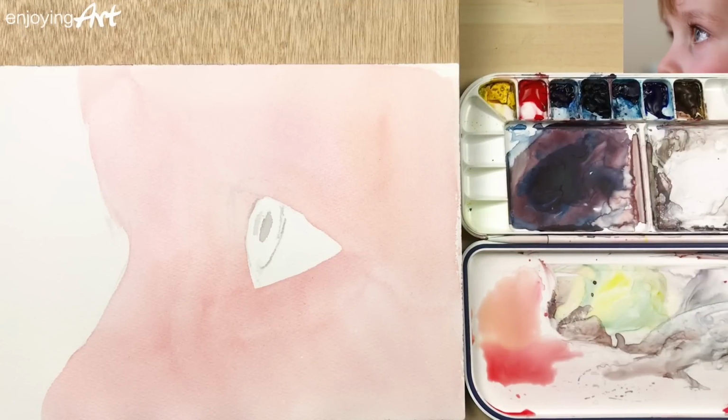That's the hard part when you are doing a portrait painting. You need to create the illusion of depth by using different value and different colors.